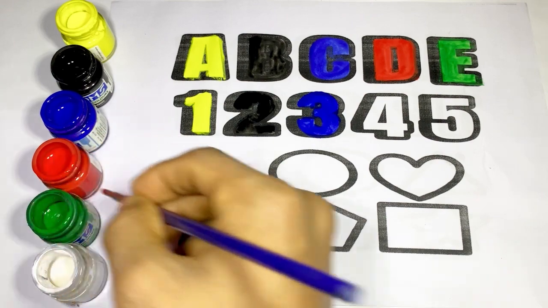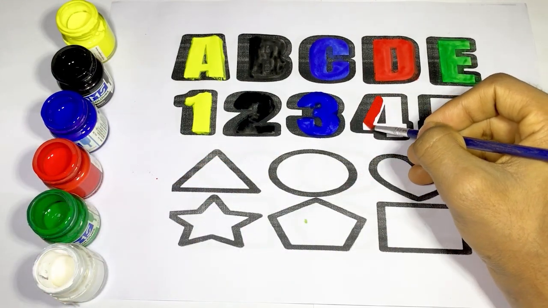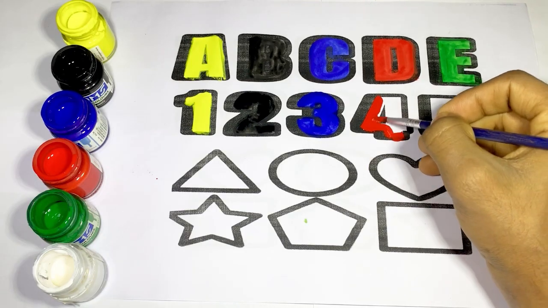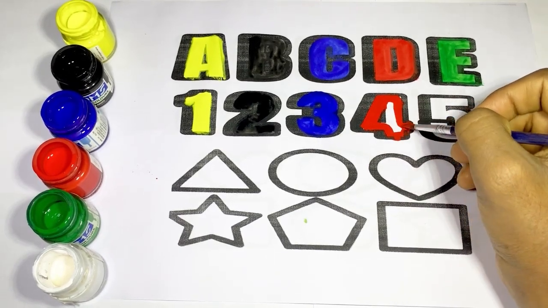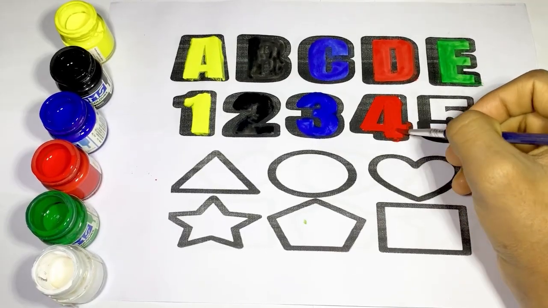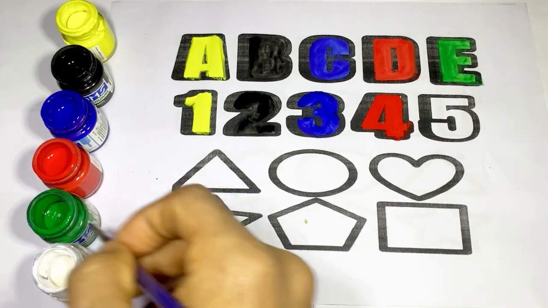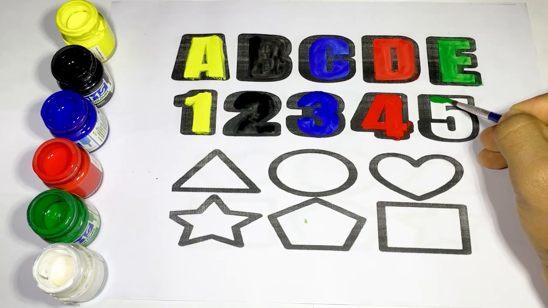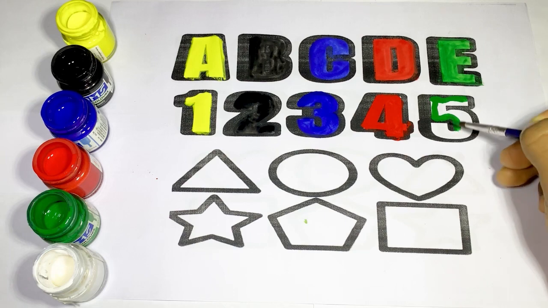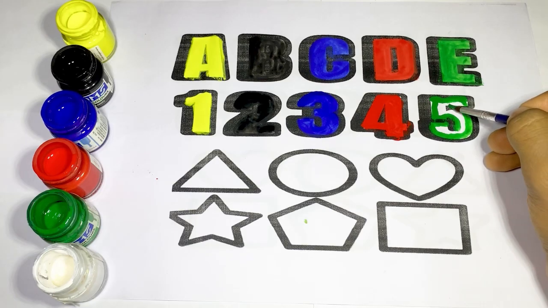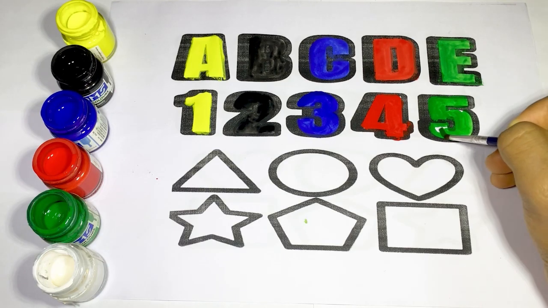F-O-U-R, 4. Kids, now 5. The number 5, and use green color. F-I-V-E, 5.